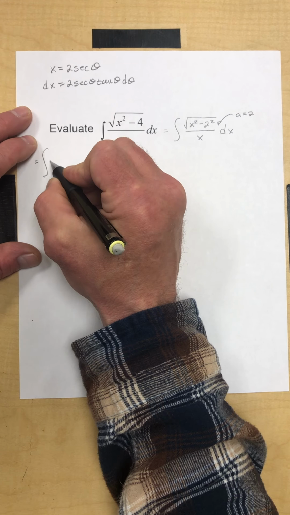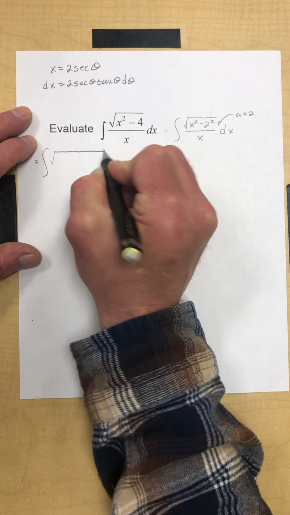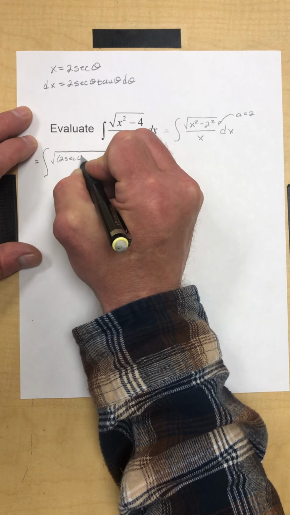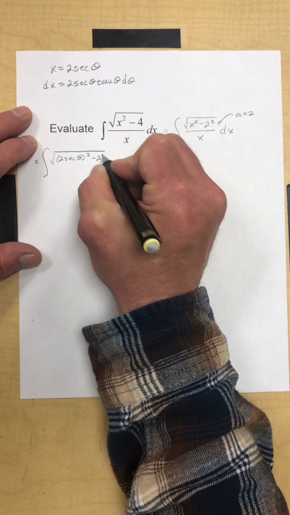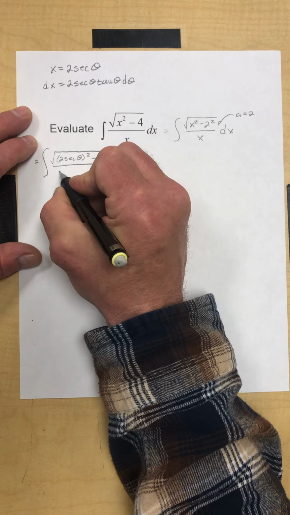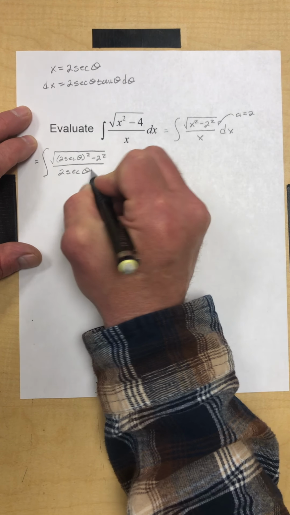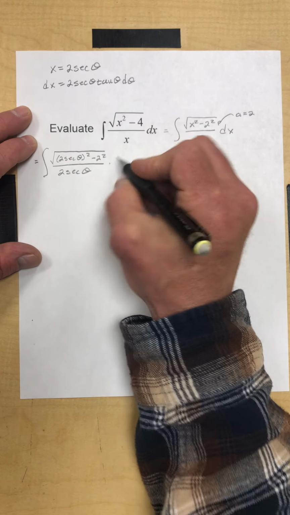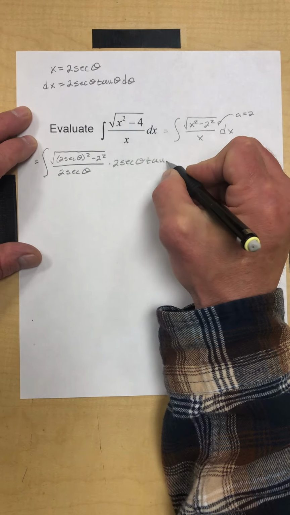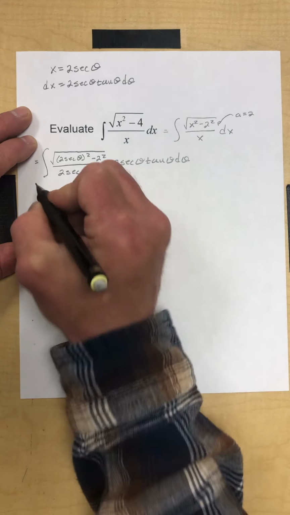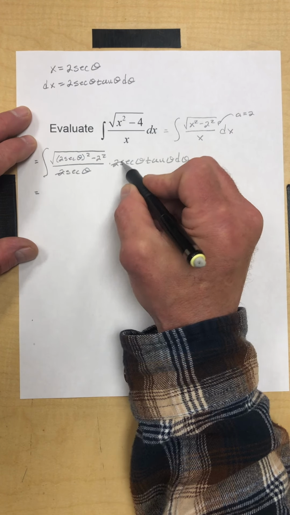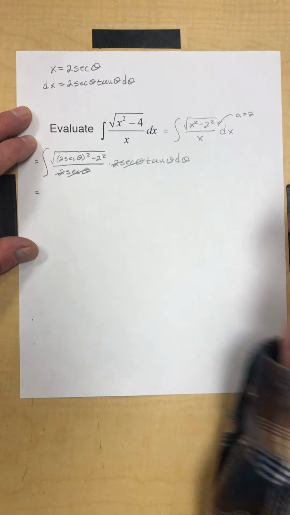So up top, x is 2 secant of theta. So this is 2 secant theta squared minus 2 squared, and then down below notice I have x again. Well, x is 2 secant of theta, times my dx, which is 2 secant theta tangent theta d theta. Right off the bat notice I get some stuff to cancel off. I get this 2 to cancel with that 2. I get this secant to cancel with that secant.